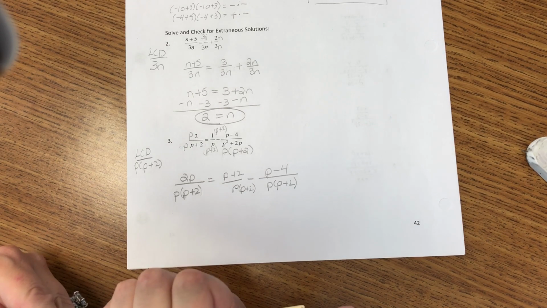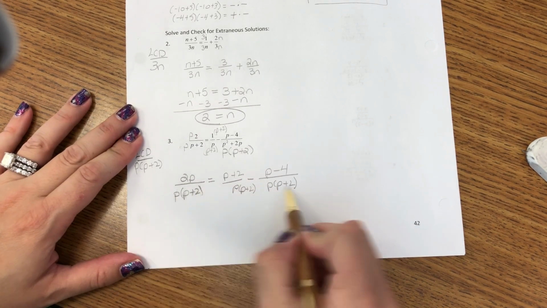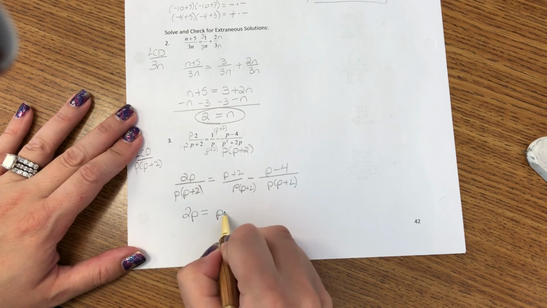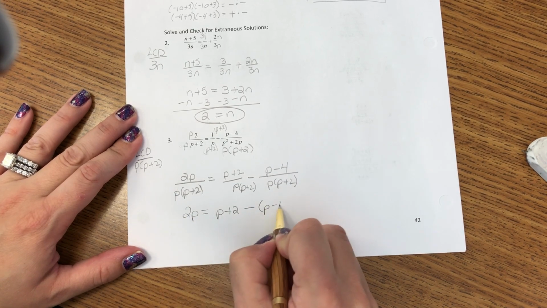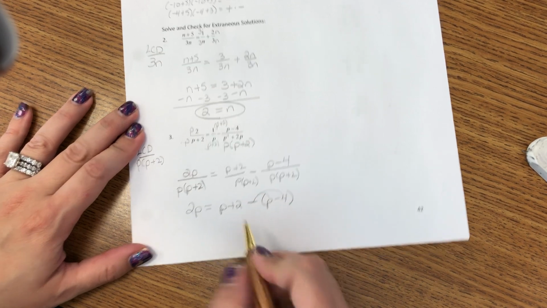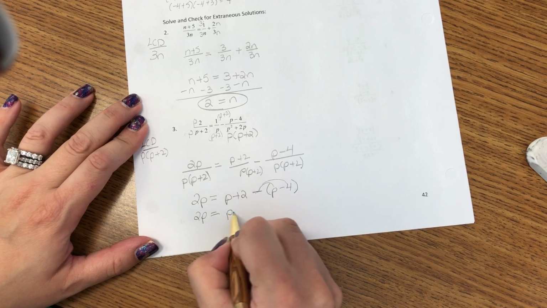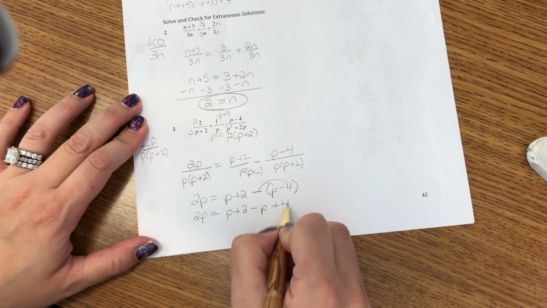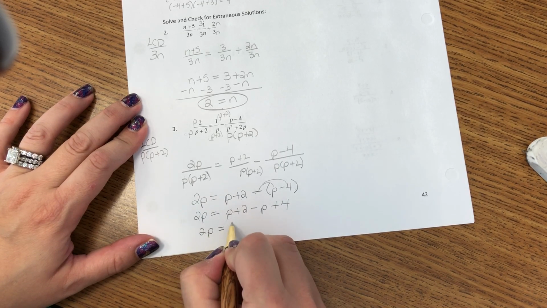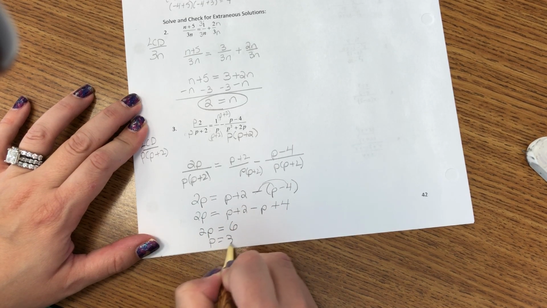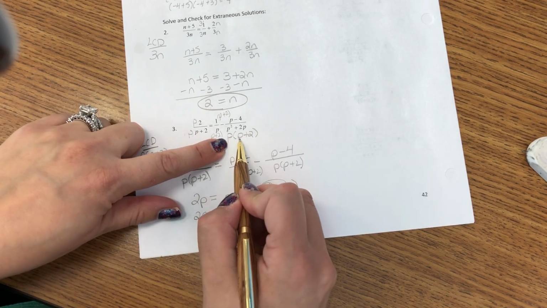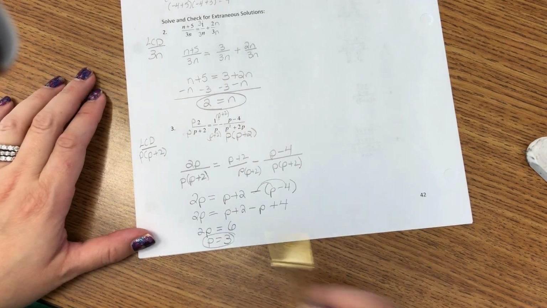Okay. Now all the denominators are the same, so I can set my numerators equal. And I put the parentheses here because this negative has to be distributed as I solve. P minus p goes away. This side becomes 6, so p is 3. Does that make the denominator 0? No and no. So 3 is our answer.